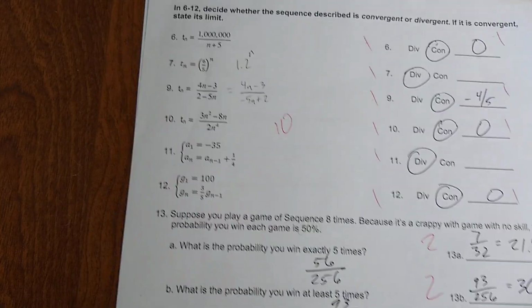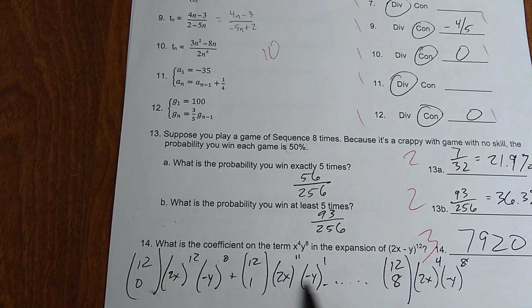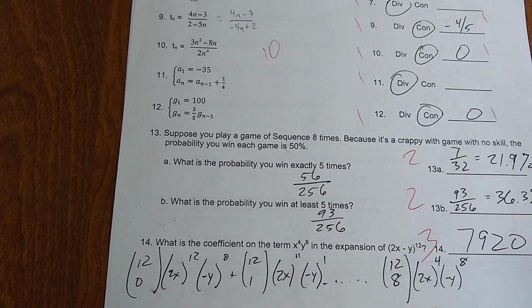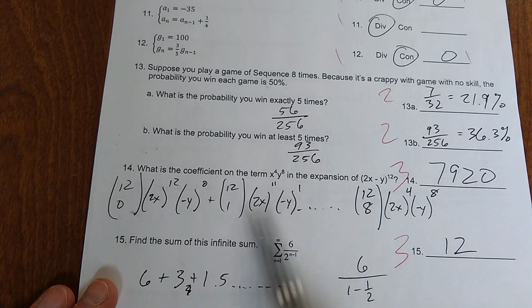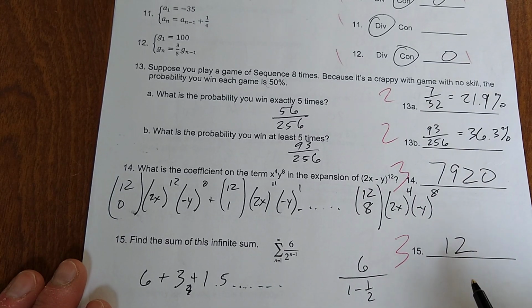Right here, this is the binomial theorem. It takes a bit to get into. If you want, email me if you have questions about it. Otherwise, this video is going to get super long.